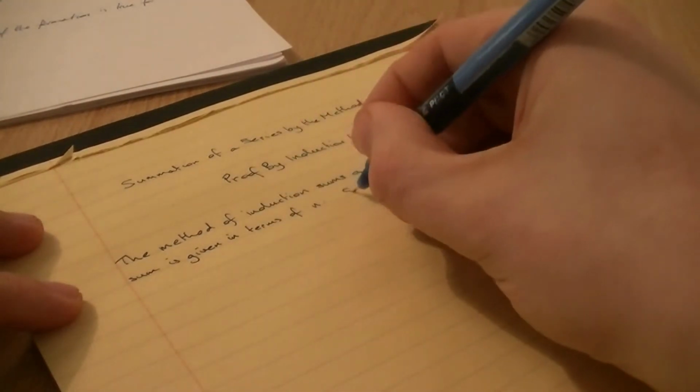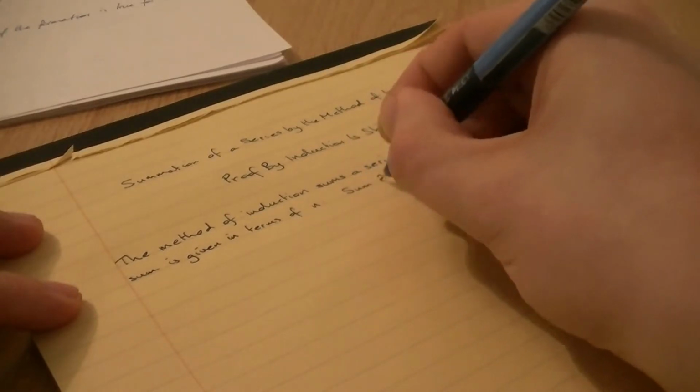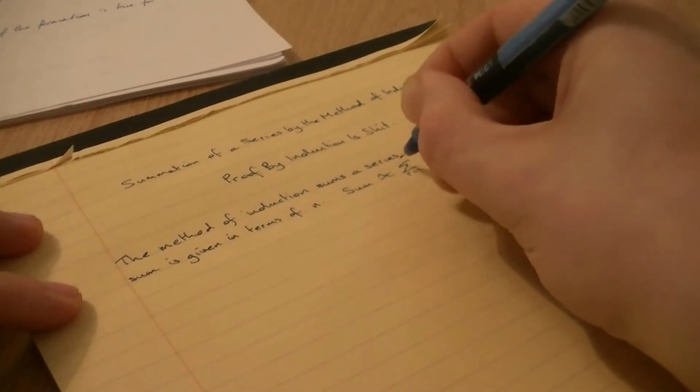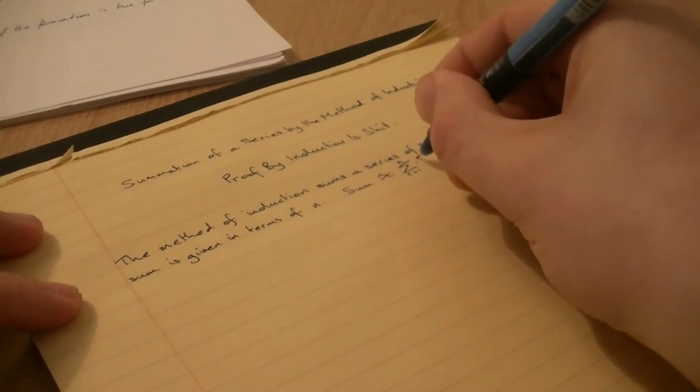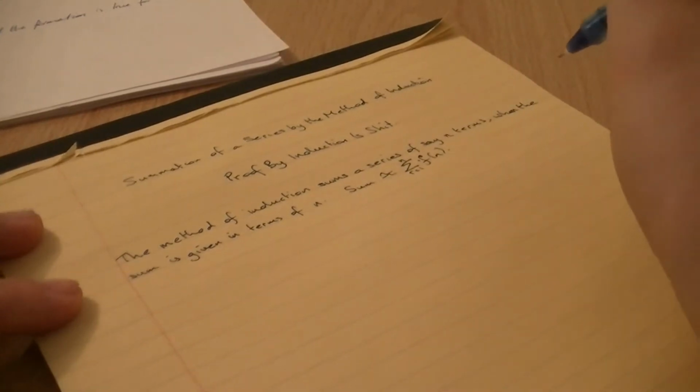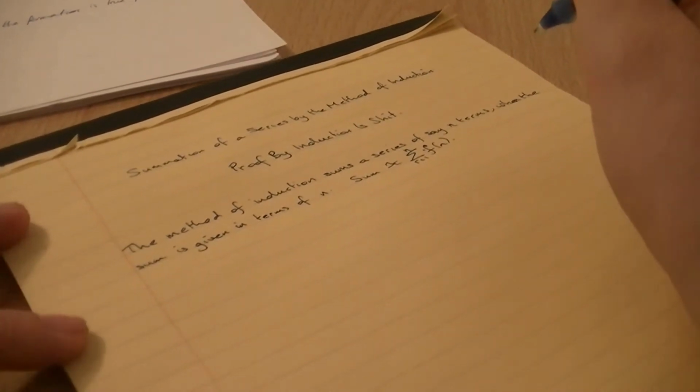And the sum's usually going to be in the form of sigma r equals 1 to n of some formula in n.